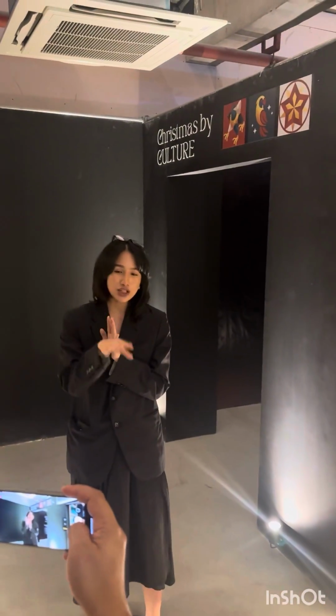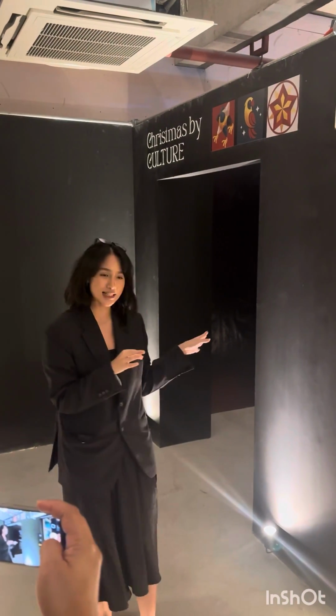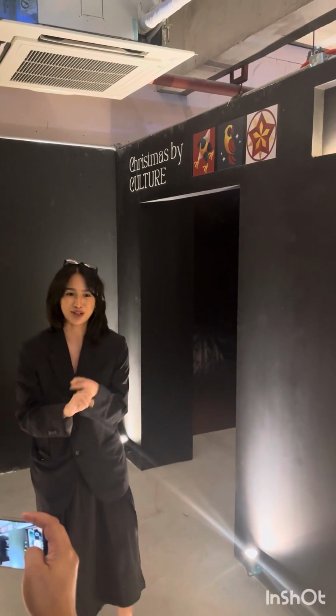So each gallery actually has three kinds of booths. So for the next gallery, we have Mexican, Brazilian, and Filipino.